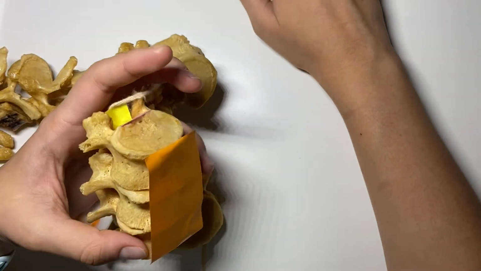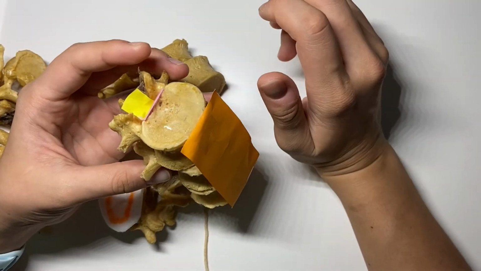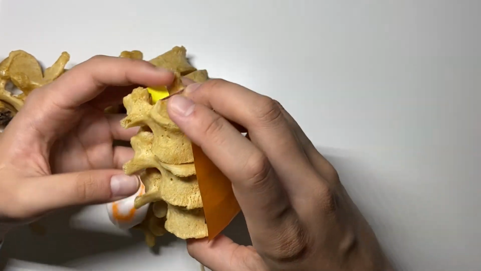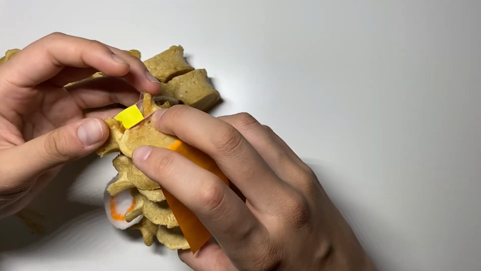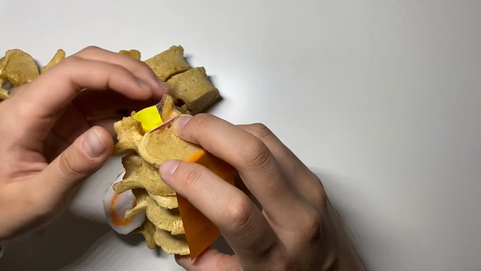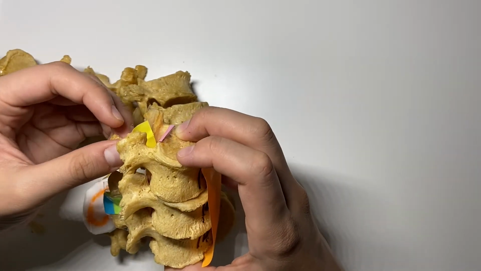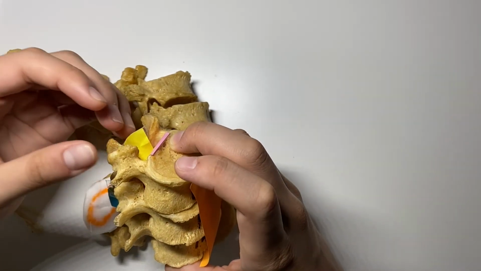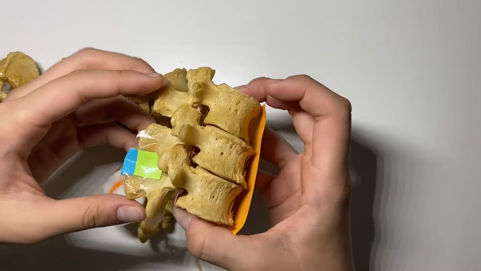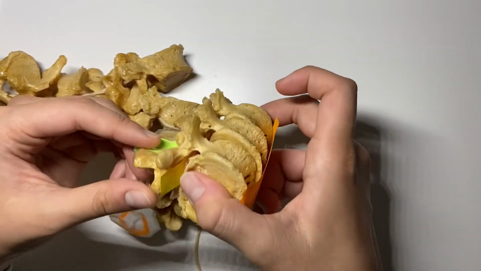And then we have next the ligamentum flavum, shown here in yellow. I purposely chose yellow because this is a yellow elastic fibrous tissue that connects the lamina of the vertebral arches. And so this is what forms the posterior wall of the vertebral canal. So you can see that it runs all the way down the vertebral canal here.